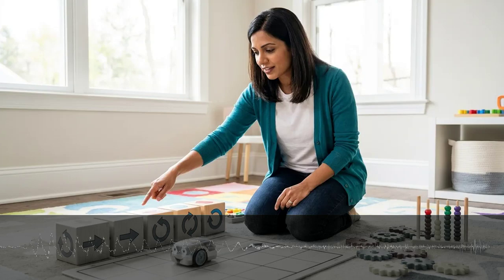You can start with just sequence at age 4 and gradually introduce loop and conditional cards as your child's capacity expands. The limitation is that these systems typically require a compatible robot or board game to execute the program, which means you're buying into an ecosystem rather than a standalone tool.